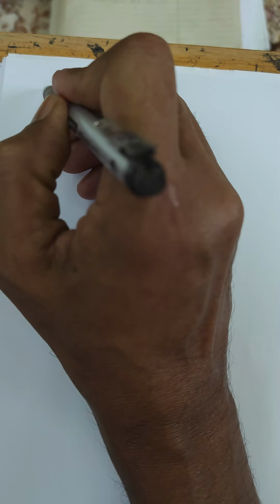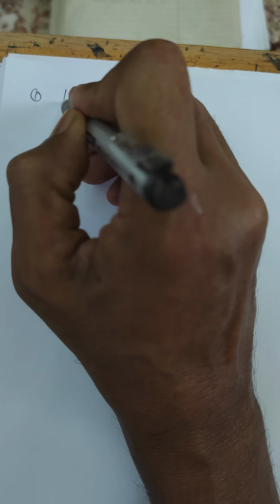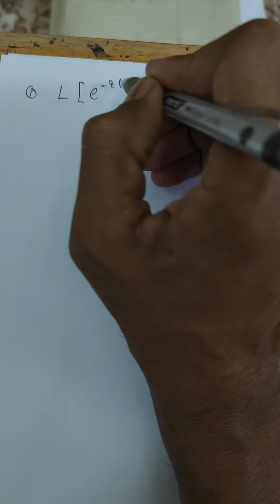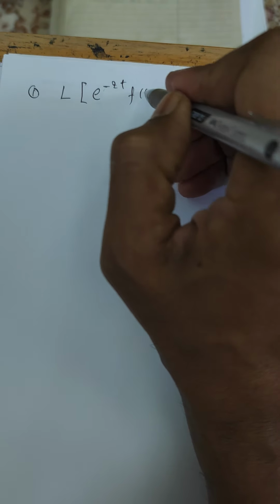Alright, so other formulas that we might have usually seen, but I would prefer you to try to show that this is correct. For example, we want to transform e^(-zt) f(t), the shifted function.